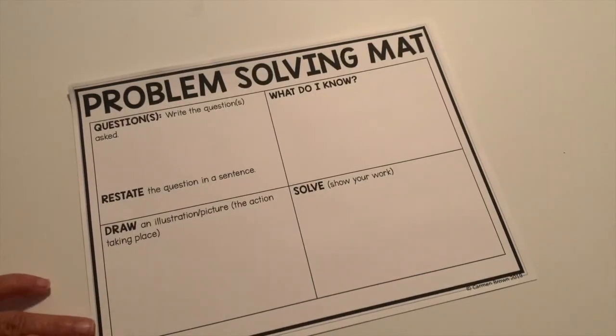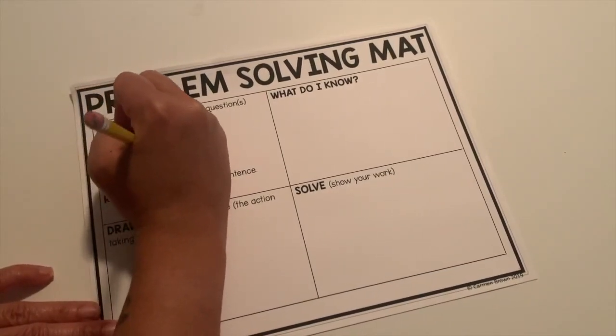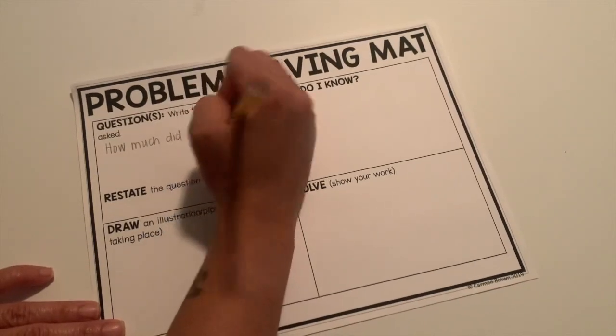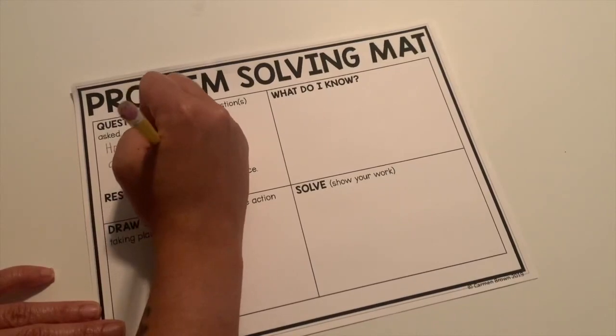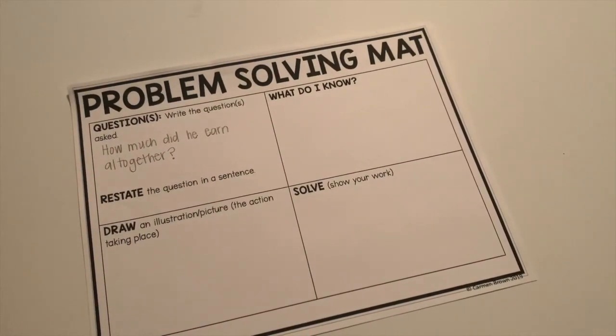Here is my problem solving mat. The question in the problem is, how much did he earn all together? Now, I'm ready to restate the question in a sentence.